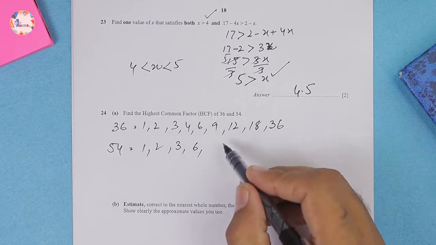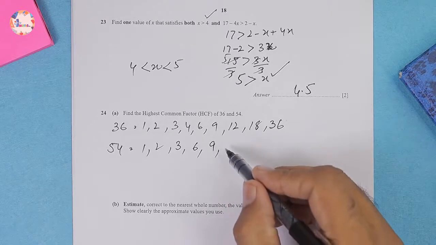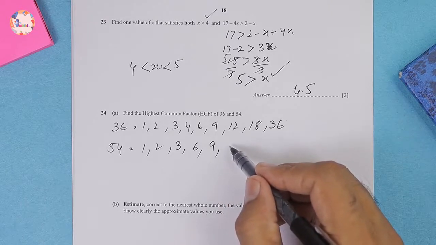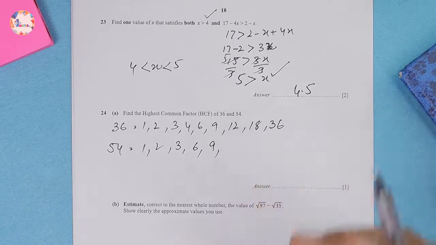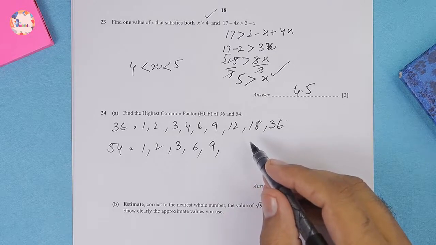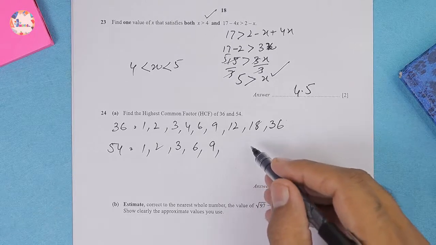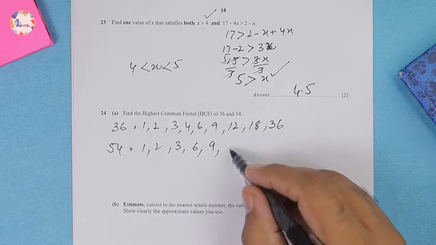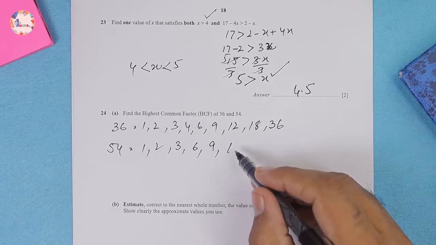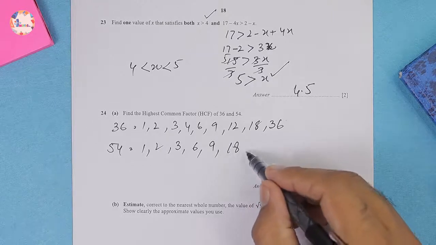So 6, 7, 8, no, 9 we can write, 10, 11, 12, no, 13 we cannot write, 14, 15, 16, 17, 18 we can write, since this will be basically 3 times, so 18 we can provide.